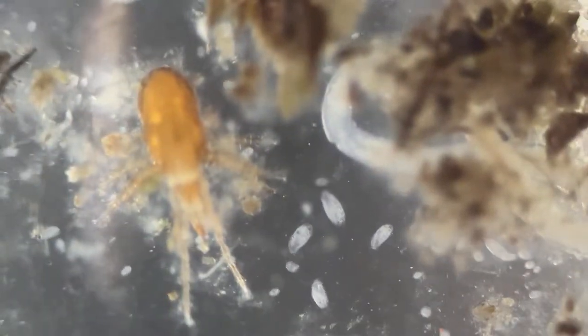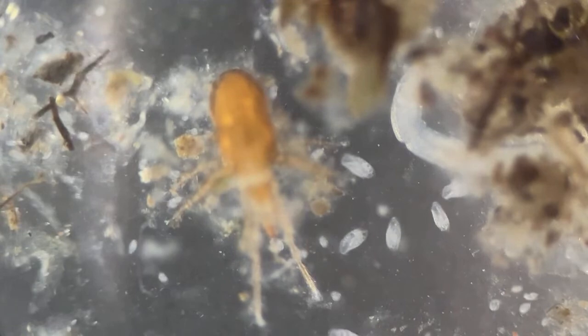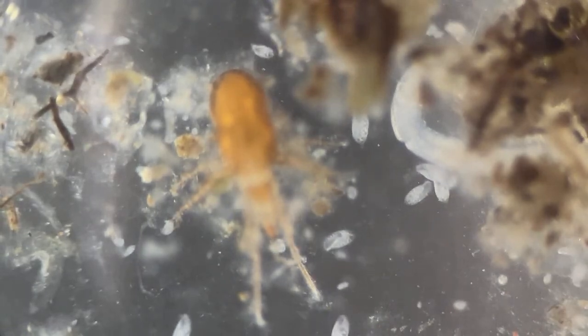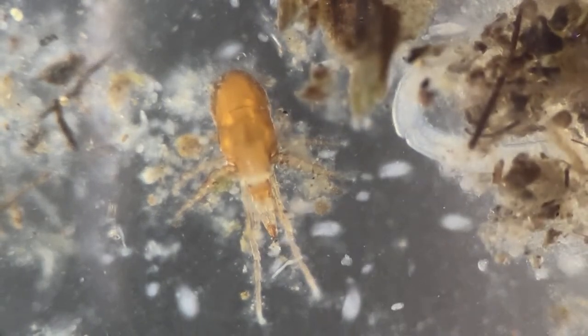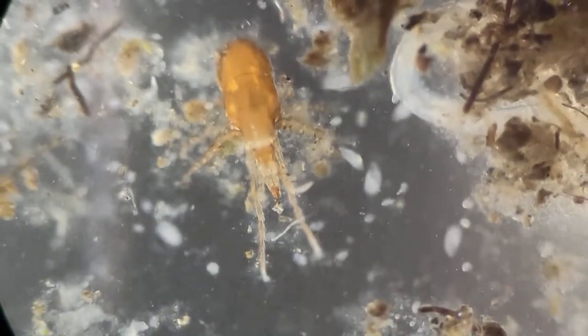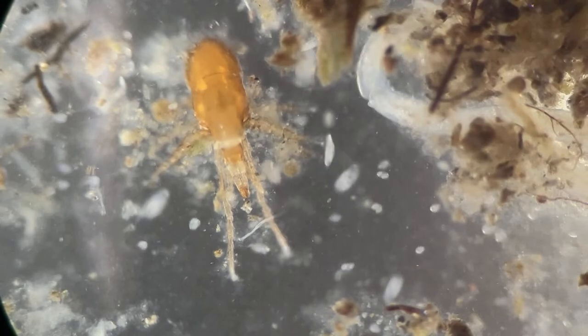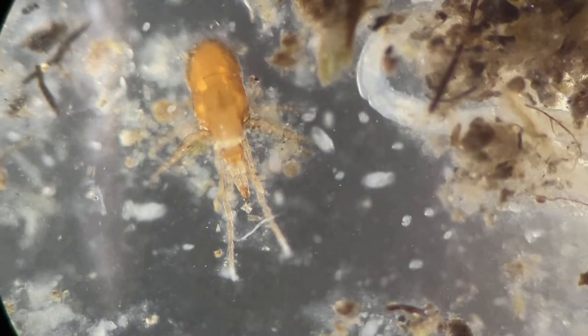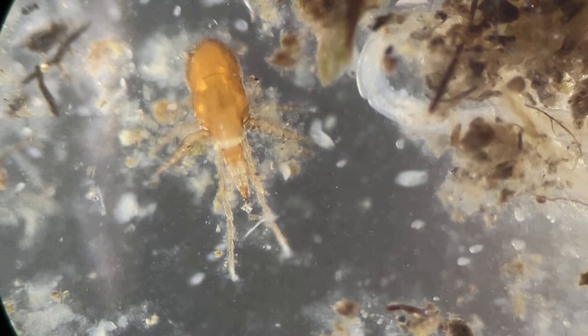There is the tick. Now we wouldn't have been able to make out this surface structuring. It's like a scanning electron view on a very, very primitive magnification.